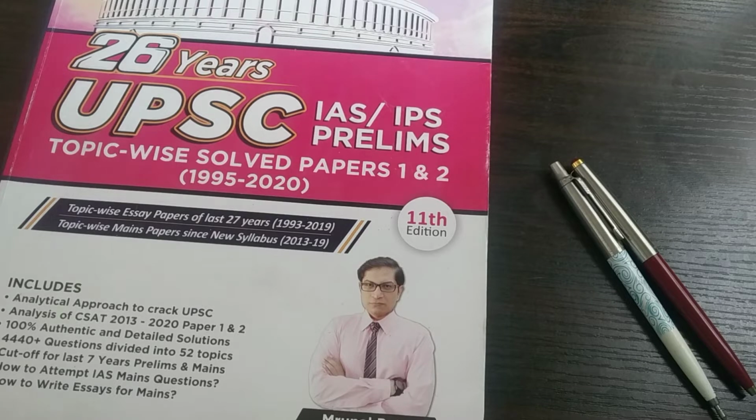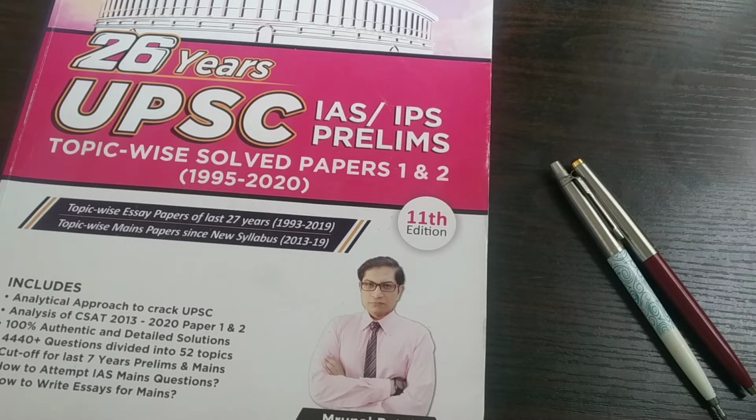So let us begin. Now when we start with prelims preparation, this very book in front of you, which is 26 years UPSC topic wise solved papers 1 and 2, is the only book that you need to buy for the beginning portion. In this book there are question papers from the last 10-15 years, and when you read this book you will come to know and understand the type of questions that are asked in prelims.